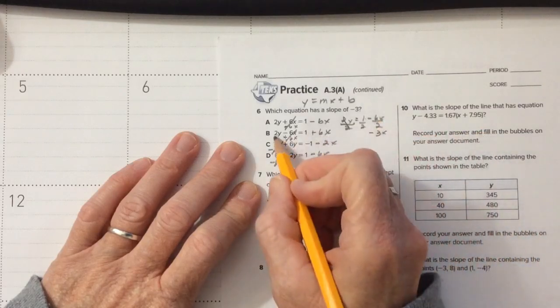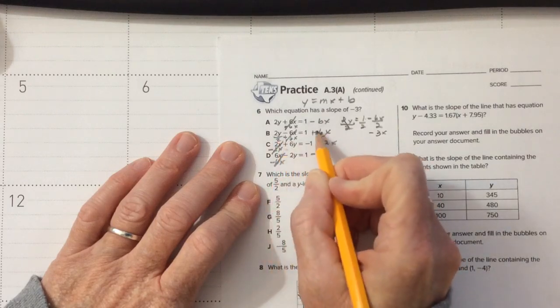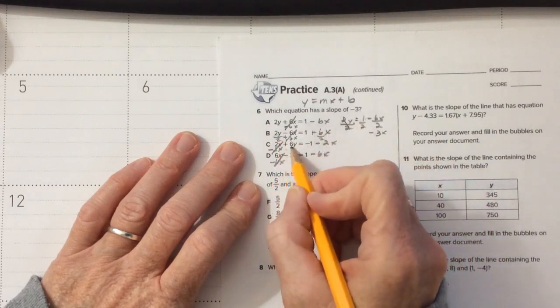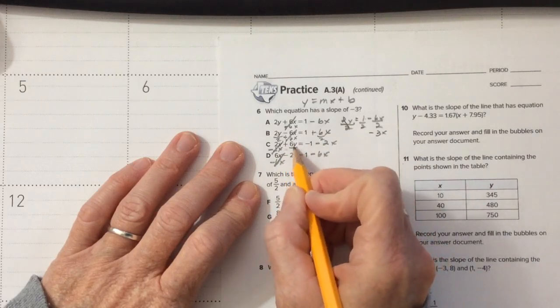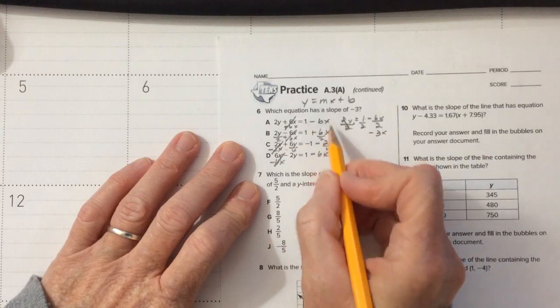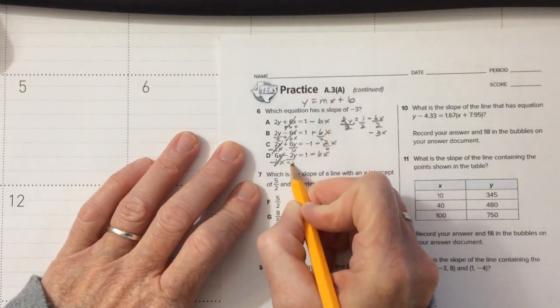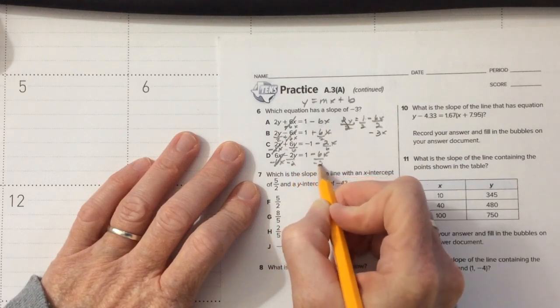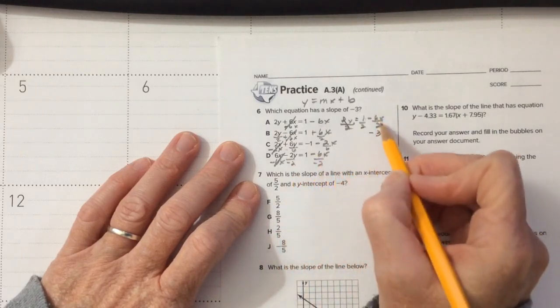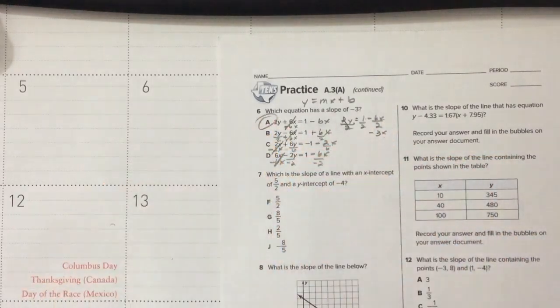Let's see, this one, when we divide everything by 2 on it, that's a positive. When we divide by 6, I'm just watching the x's because I know that's my slope. And this one is divided by negative 2, and a negative by a negative is a positive. So number 1 is the only one that could be your answer.